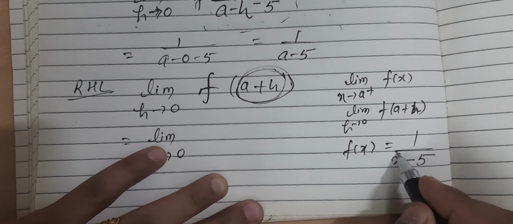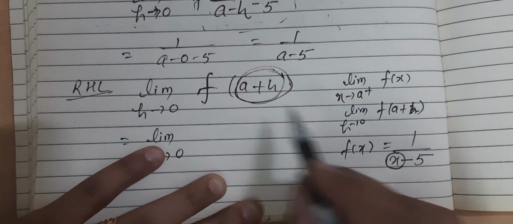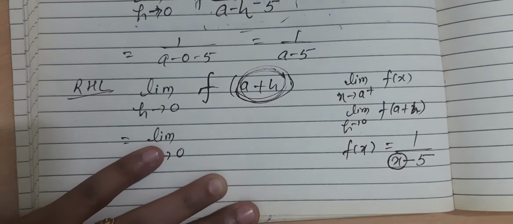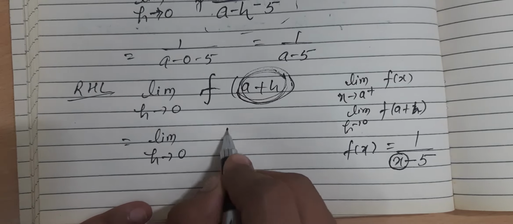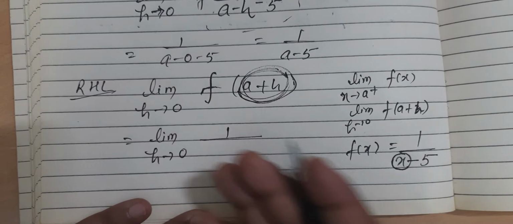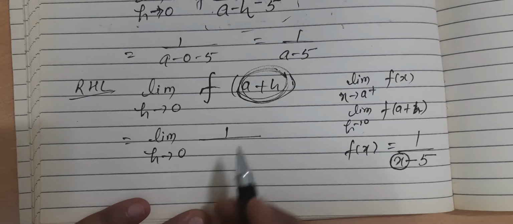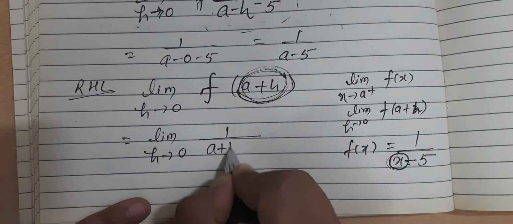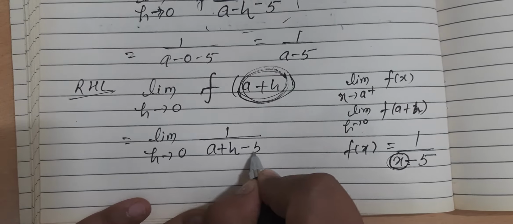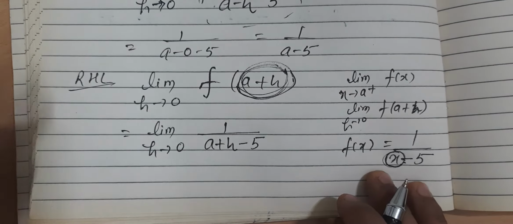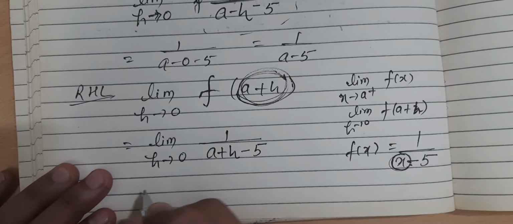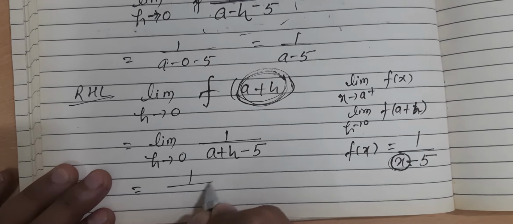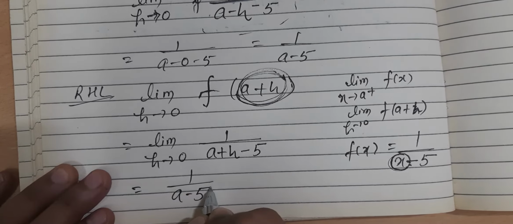We have to replace this x with this a plus h. That's it. So you'll get 1 by, now no need to write f because we are writing the value of this function, so 1 by a plus h minus 5. Now we can put the limit, we can put h equals 0. So when you put h equals 0, you will get 1 by a minus 5.